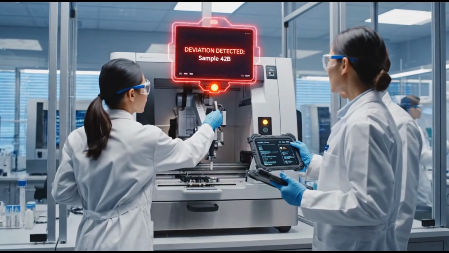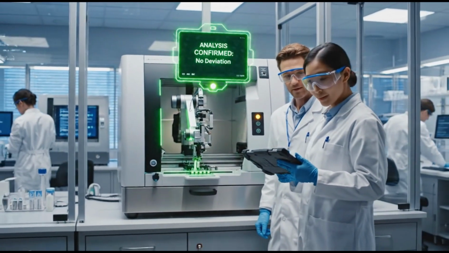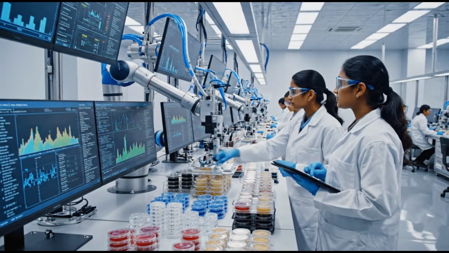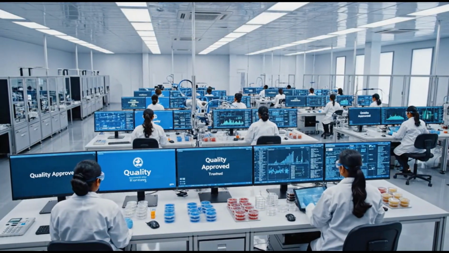Deviation detected on sector gamma. Check the calibration logs. Rerouting sequence now. Looks stable. Confirmed. Analysis is proceeding normally. Look at this fluctuation in the chromatography results here. It seems within the acceptable parameters, but let's rerun the control.